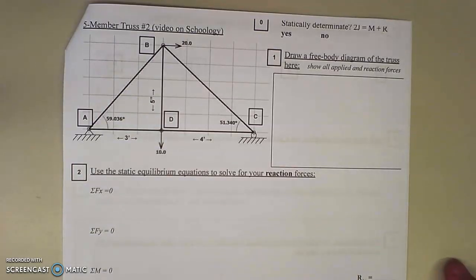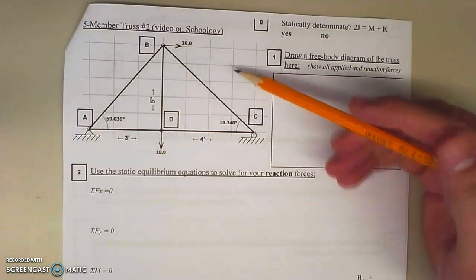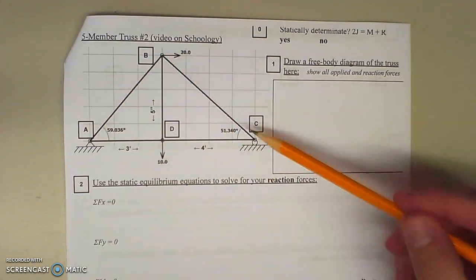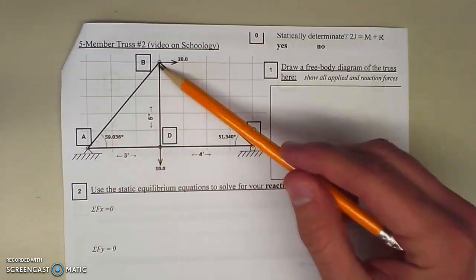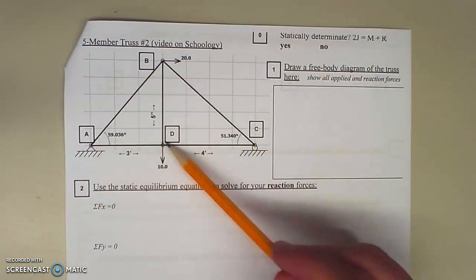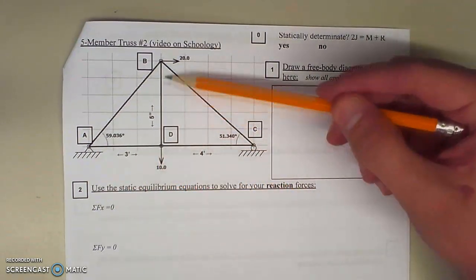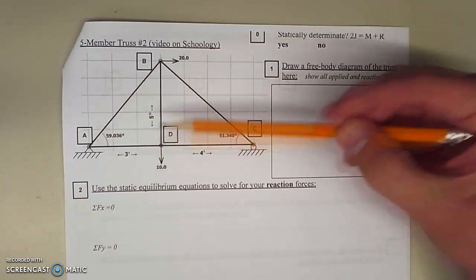Hello, hello. It's time for a five-member truss. I know you all are very excited to tackle one of these. This is the truss that I'm looking at here. It has four joints, A, B, C, and D right here in the middle, and it has five members: AB, BC, AD, DC, and BD.